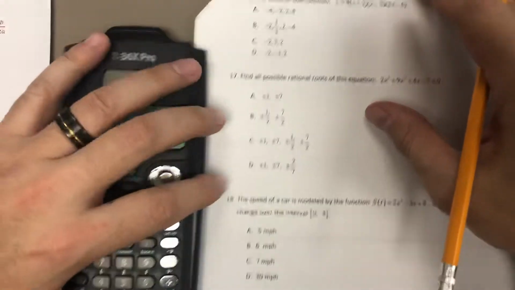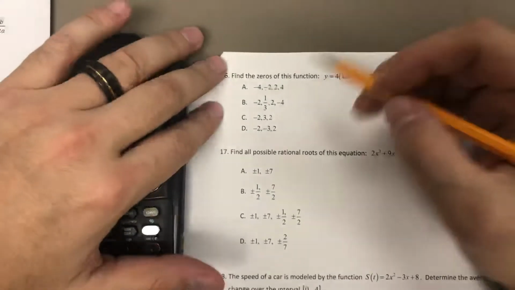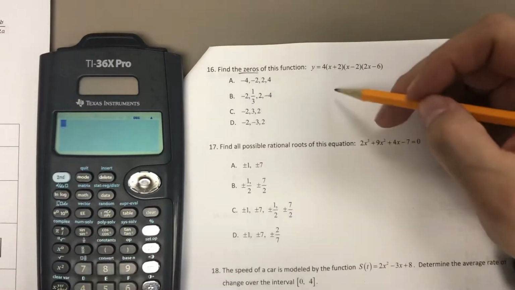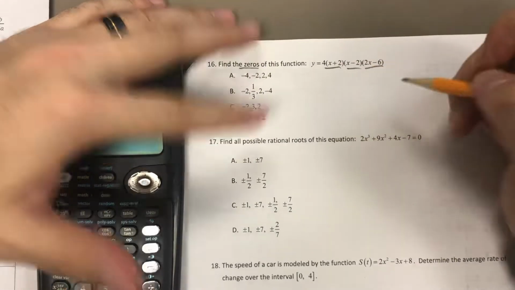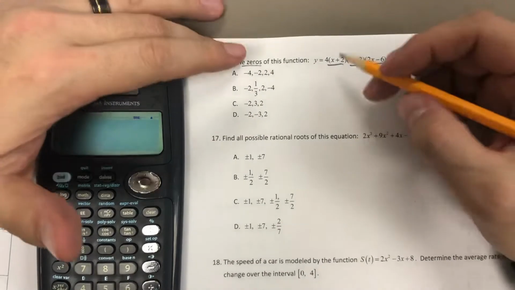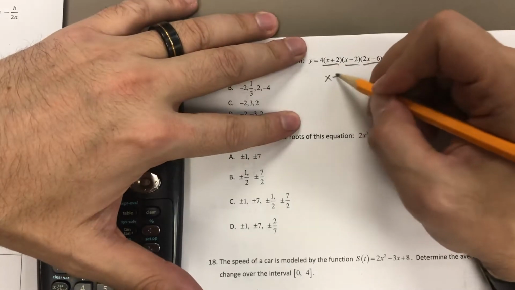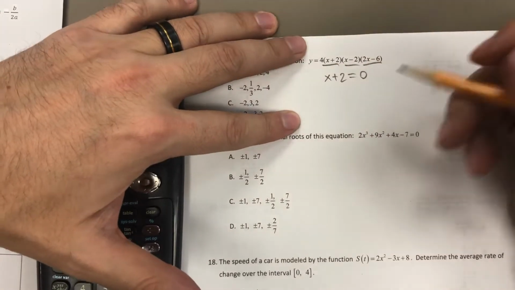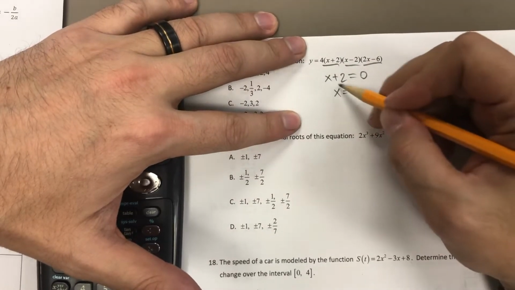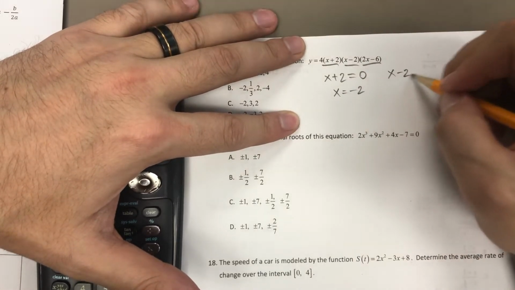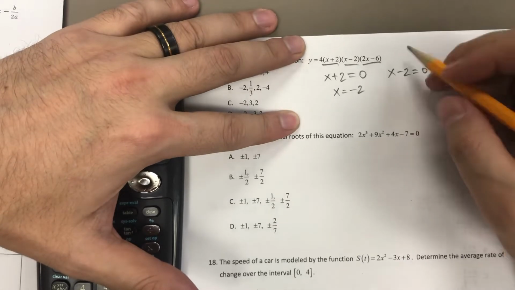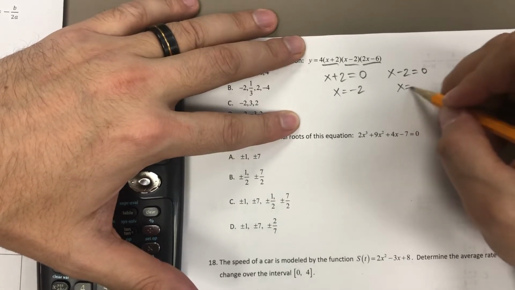All right, so find the zeros of this function. Whenever it says to find the zeros, it's all factored out like this. All you have to do is take each of the individual factors with x in it and set them equal to 0. So if I take the first one, x plus 2, and set it equal to 0 and solve it, I get x is equal to, if I subtract 2 from both sides, negative 2. If I take the next one, x minus 2, and set it equal to 0, solve for x, add 2 to both sides, I get x equals 2.